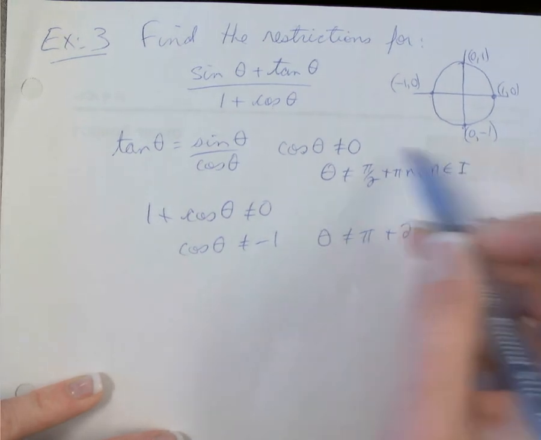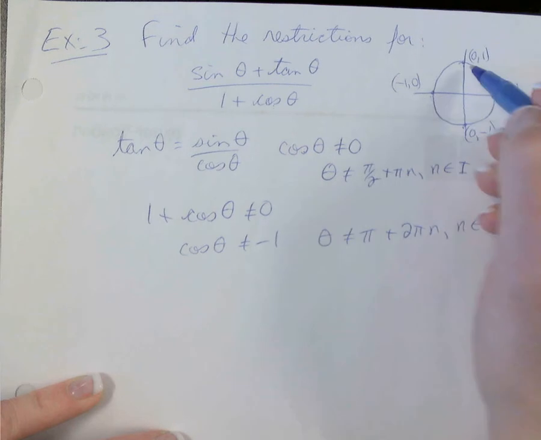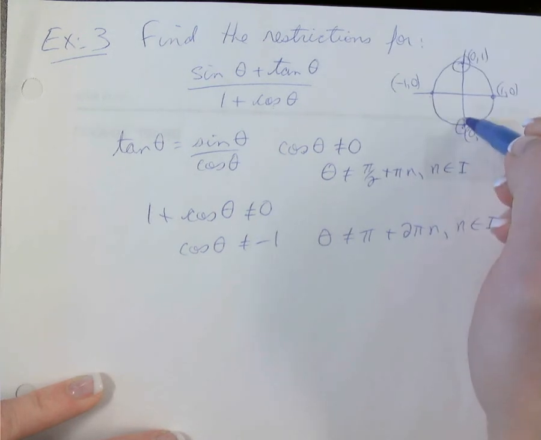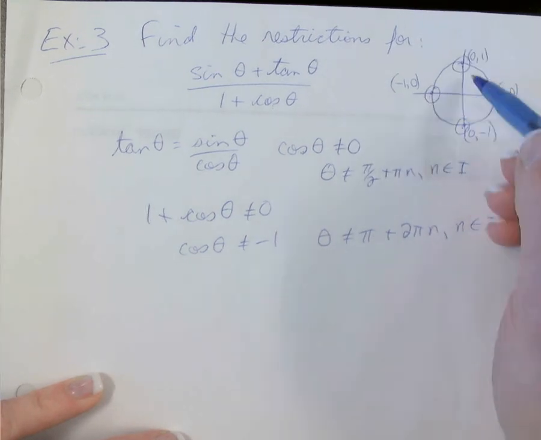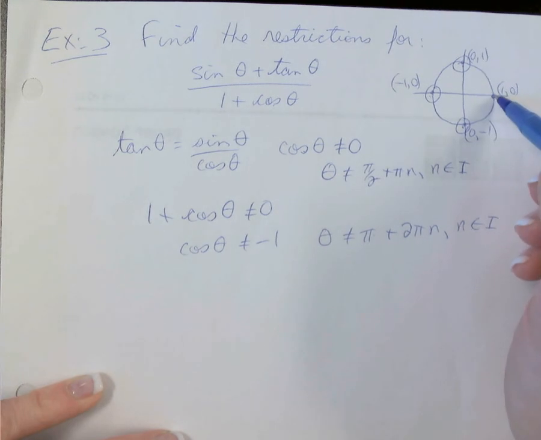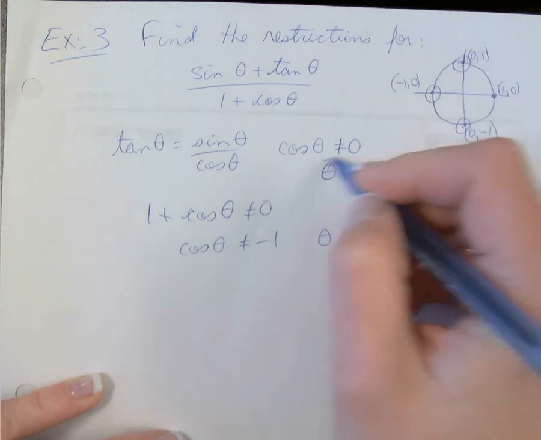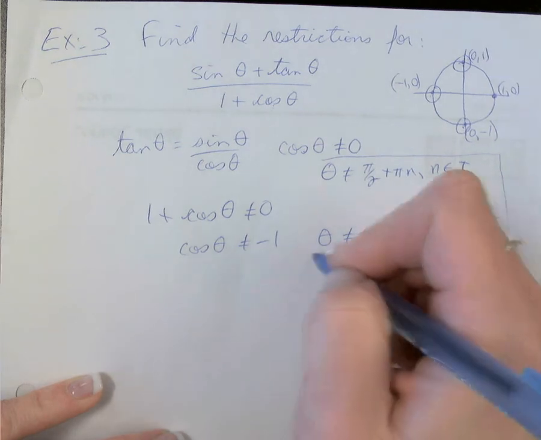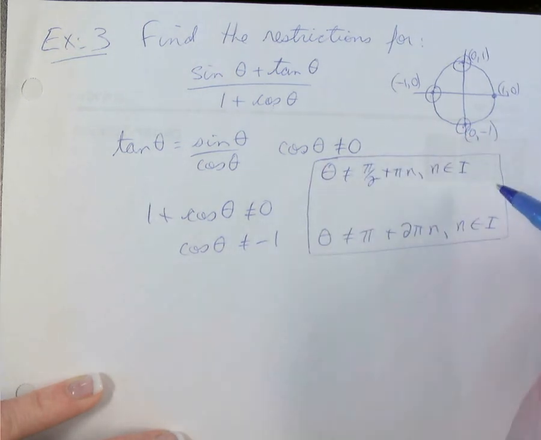So if we want to look at combining these, this is already combined when we look at the pi by 2 and 3 pi by 2. Then we have this location. We can't combine this further as this is not where one of the restrictions is. So we have to state the restrictions as two separate equations right here.